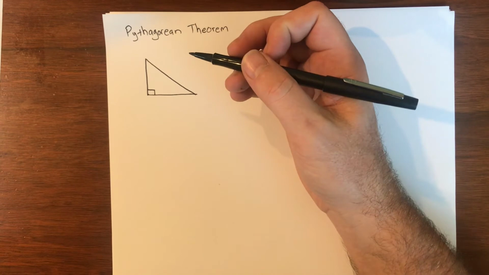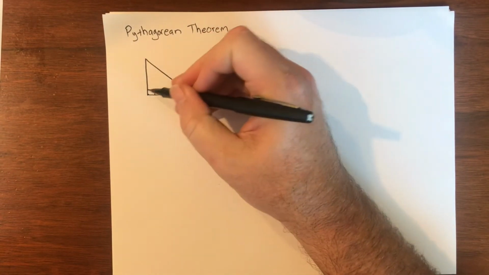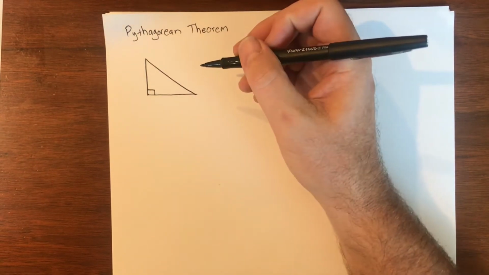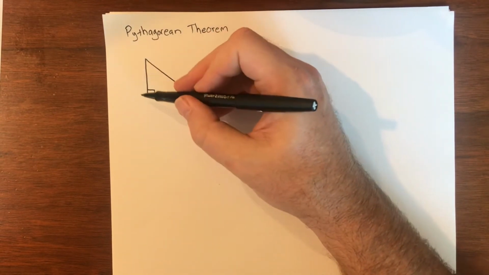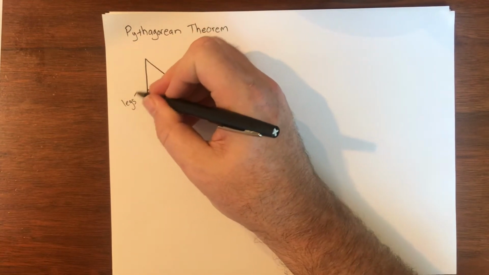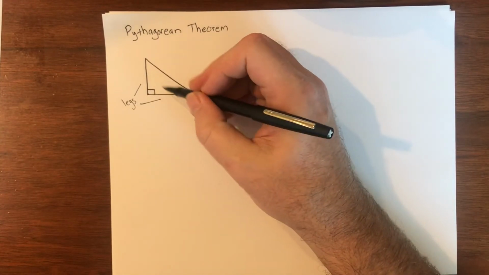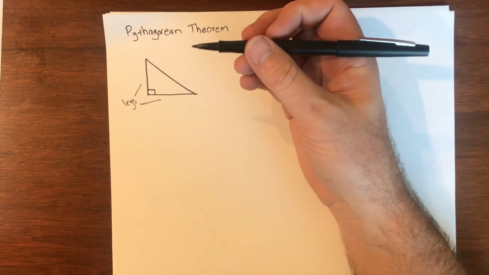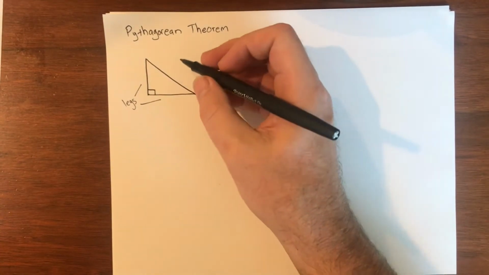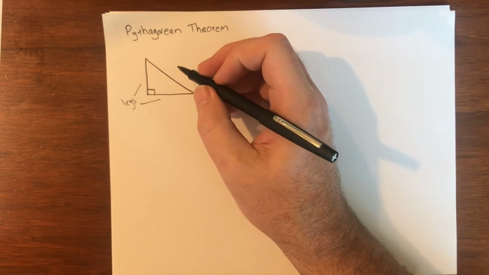So first off, you have these two sides of a right triangle that make up the 90-degree angle. They are known as the legs. That's important because the legs always end up on the same side of the equation. The other side over here is the hypotenuse.